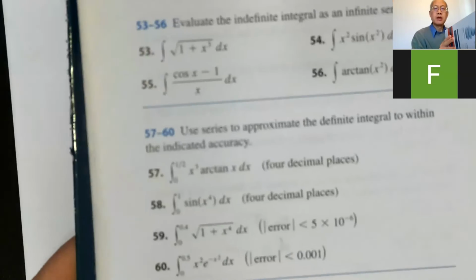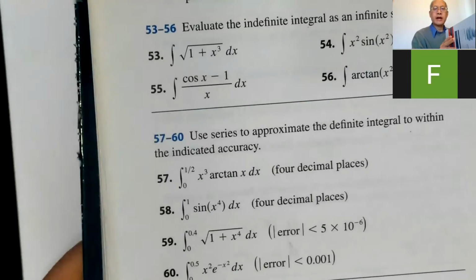Okay. All right, then let's see. Let me show you an integration. And then we won't go much farther. Problem 55: cosine x minus 1 over x.